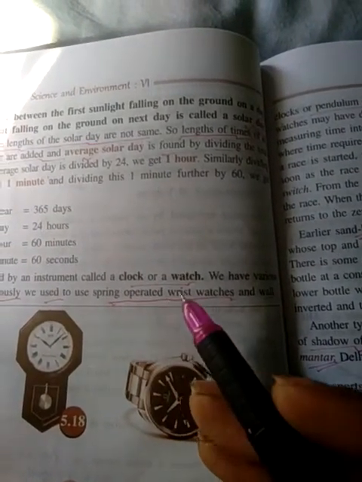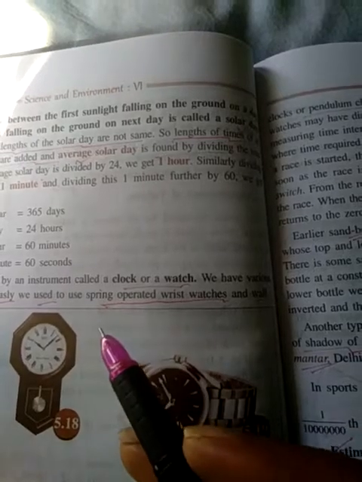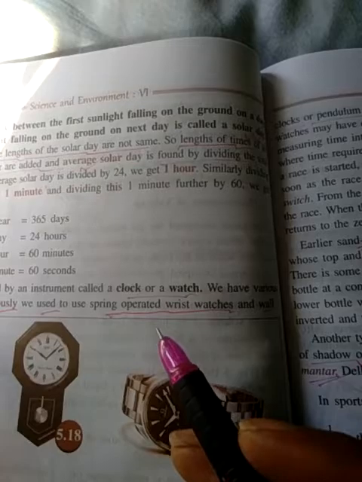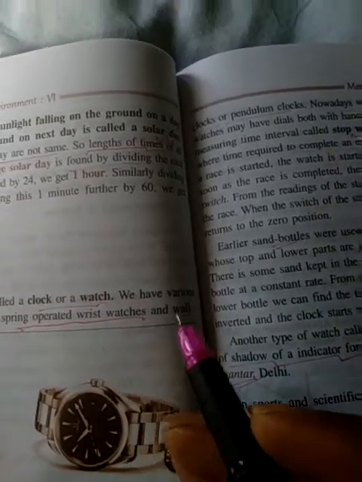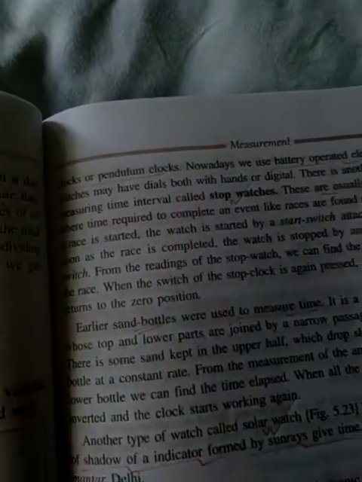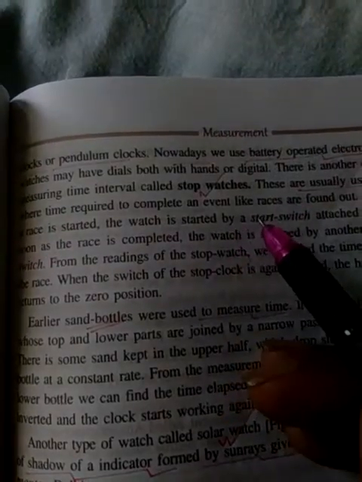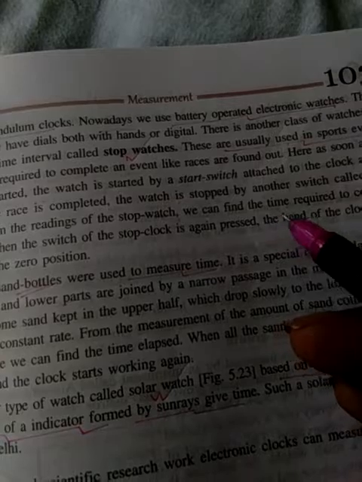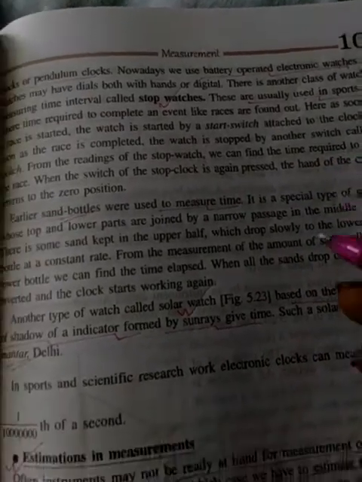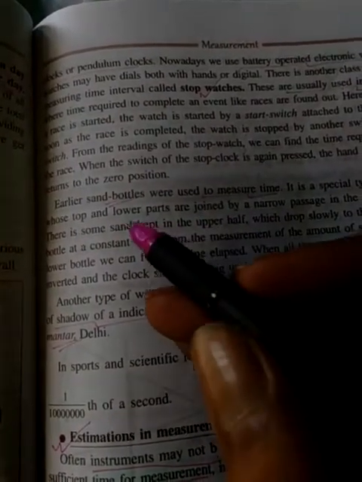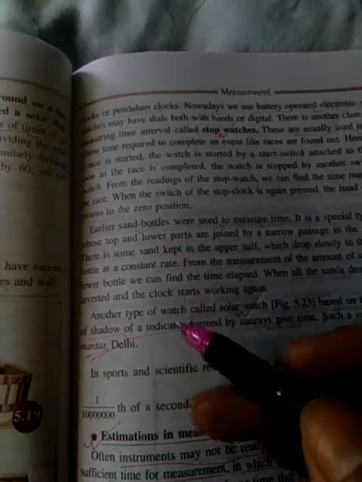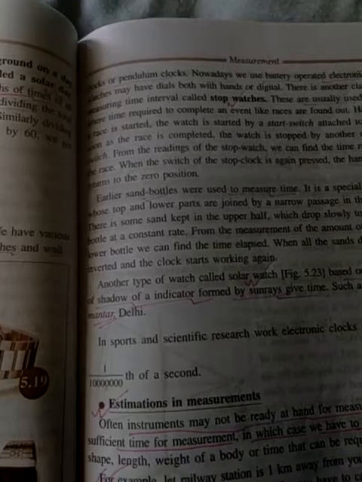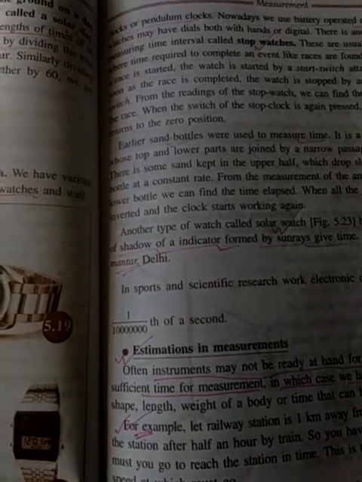Example, clock or hand watch. There are spring operated wrist watches also, wall clocks also, or pendulum clocks also, and stopwatches also, and this type of watch is used mainly in sports events. Sand bottles in ancient time, and the solar watch at Jantar Mantar. You can also see this type of solar watch.